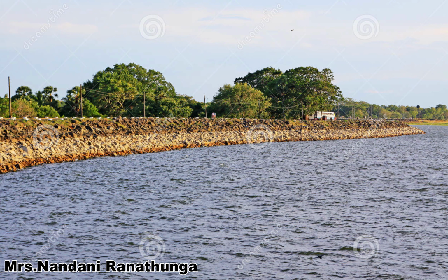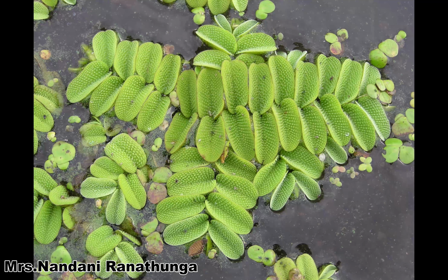Free-floating invasive alien plants like Japan Jabara, that's Eichhornia, and Salvinia are found in these. Many reservoirs have introduced fish species like tilapia and Indian carps, which we have introduced for purposes of aquaculture.